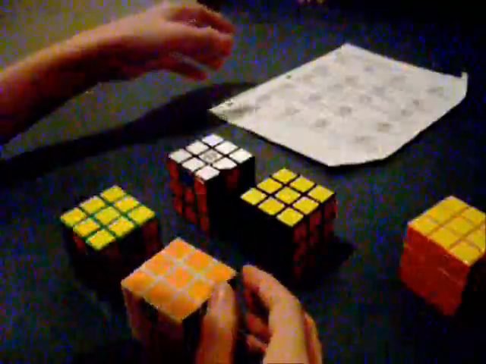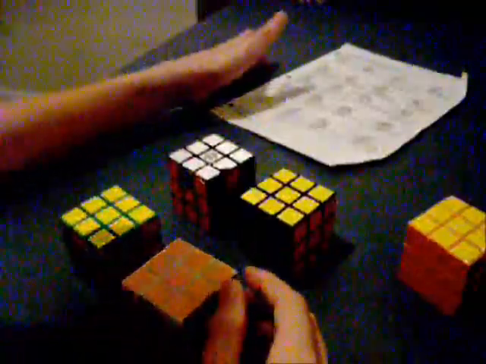There are 4 cases after you solve the corners that you need to know.